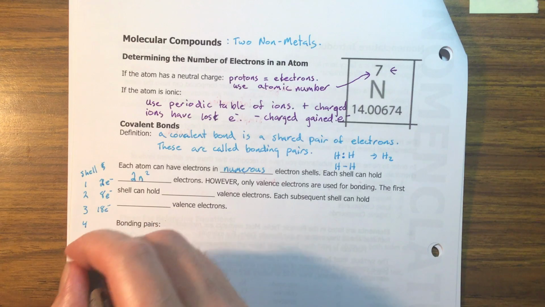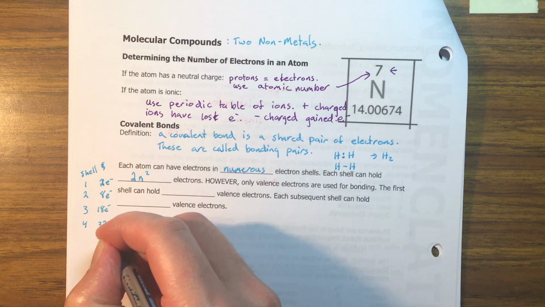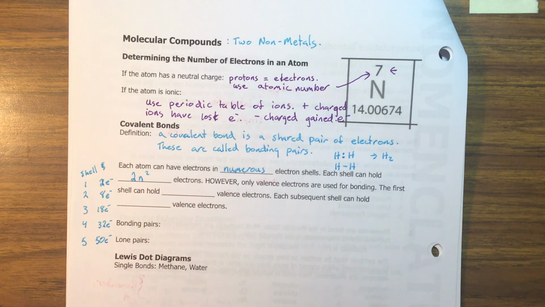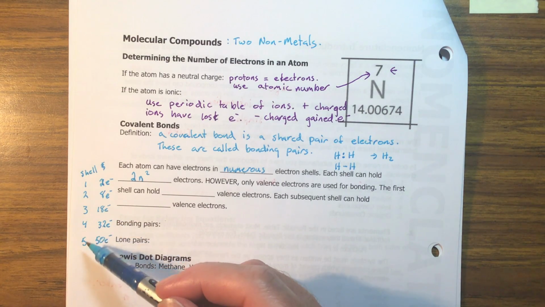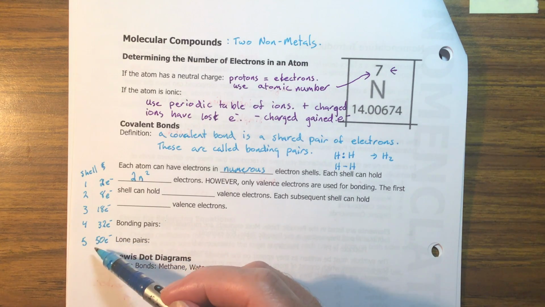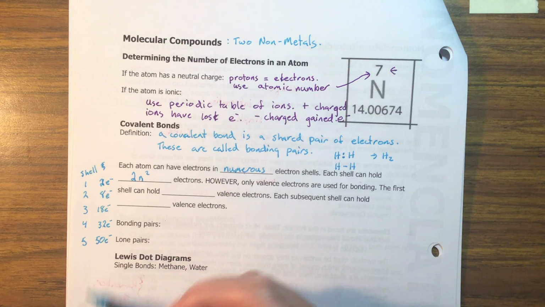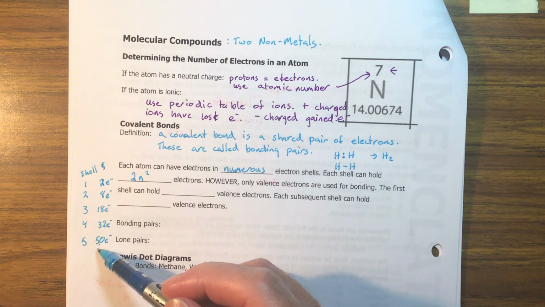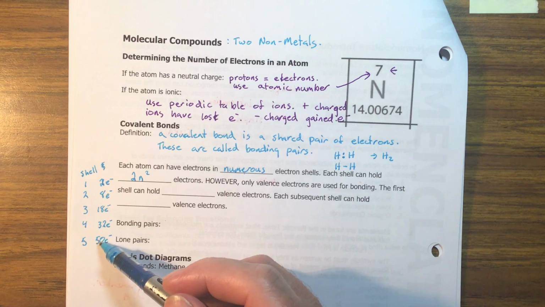Shell 4 can hold 32 electrons. Shell 5 can hold 50 electrons. Now, practically speaking, 32 is the most number of electrons you find in any electron shell. Even though shell 5 could, in theory, hold more than 32 electrons, it only holds 32.